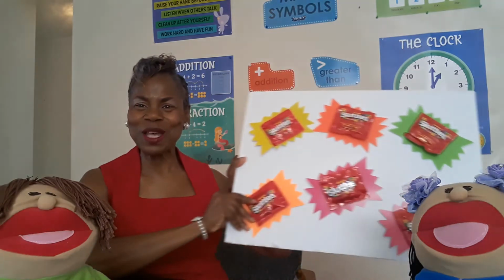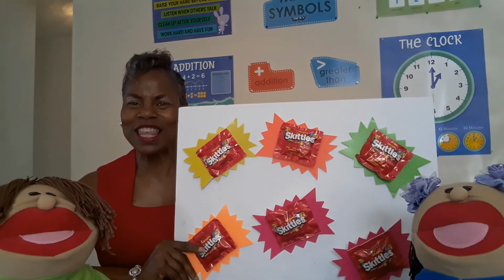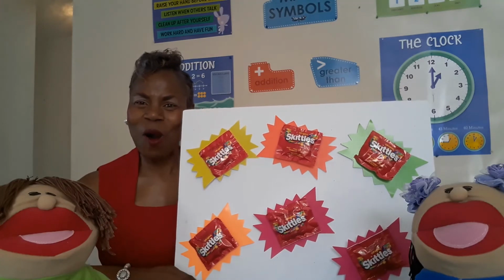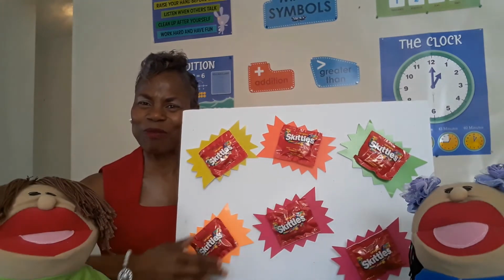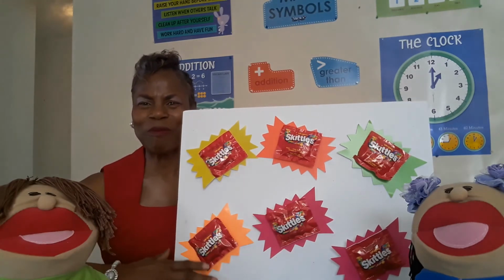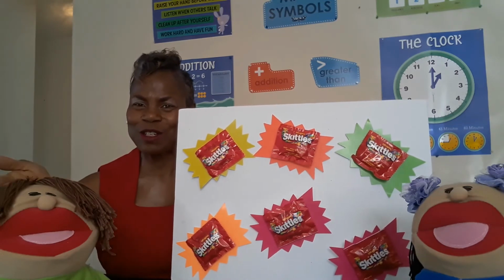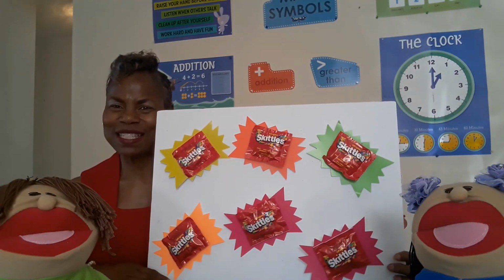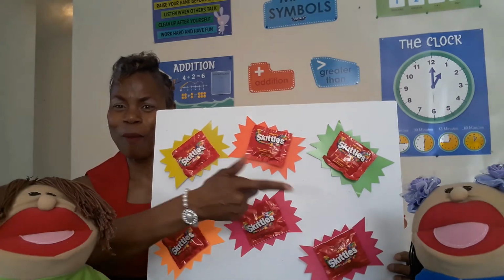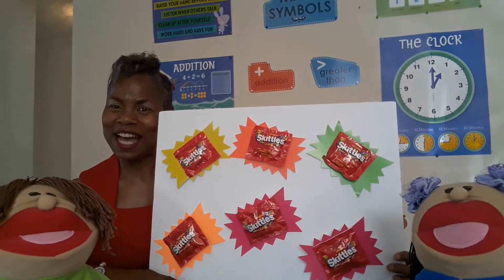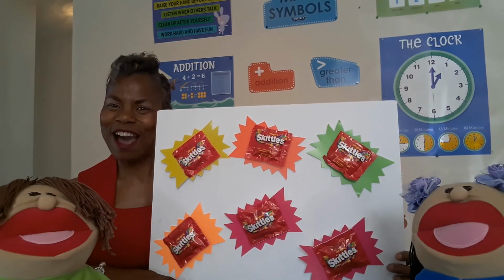When we count on to subtract, what we do is we actually start with the total. The total is always our biggest number, and then we're going to take away some from the total, or separate some from the total, in order to get our answer. So in this case, let's say Jesus had 6 bags of Skittles and he gave 4 bags of Skittles to Daniela. How many bags of Skittles will Jesus now have left?